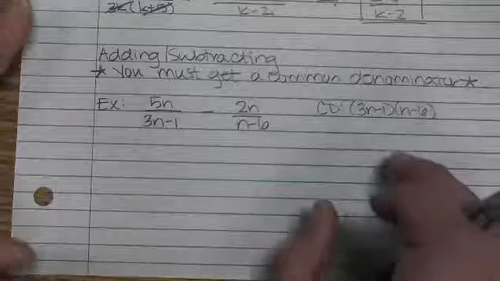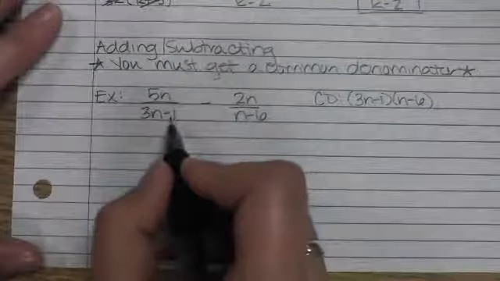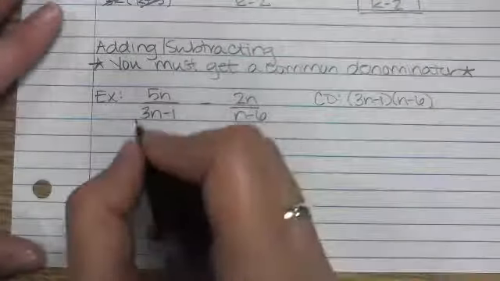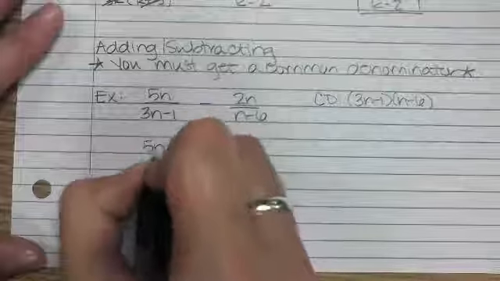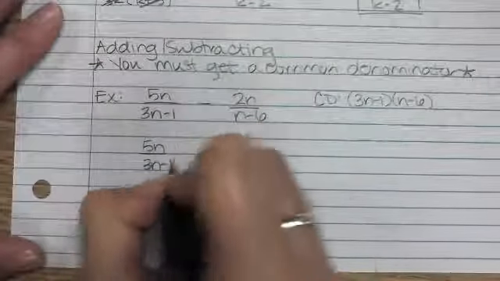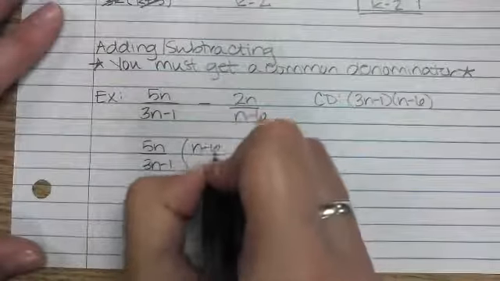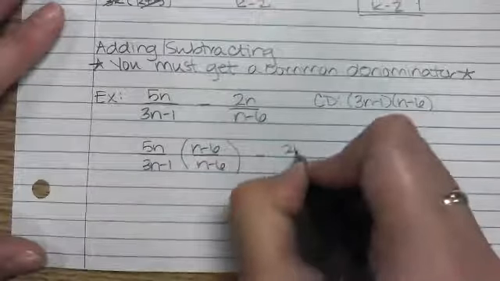What we're going to do next is make it so that each fraction has that common denominator. So I'm going to take the first fraction and multiply it by the second denominator. And then I have the second fraction.